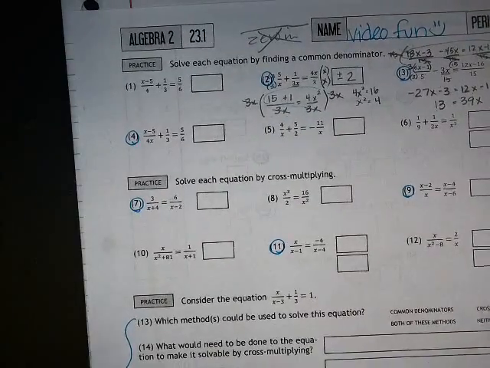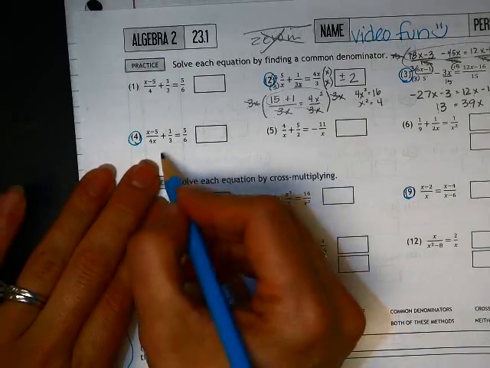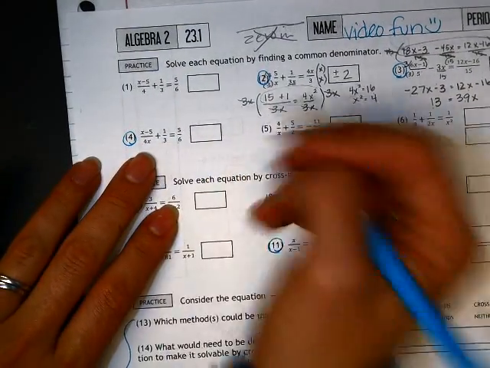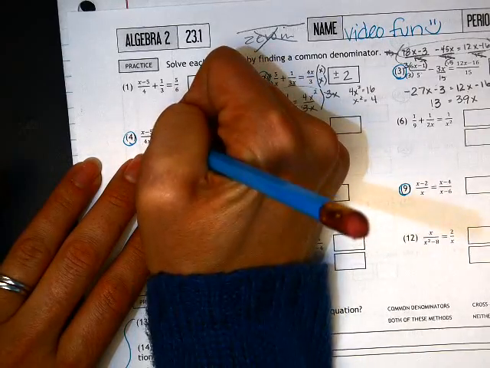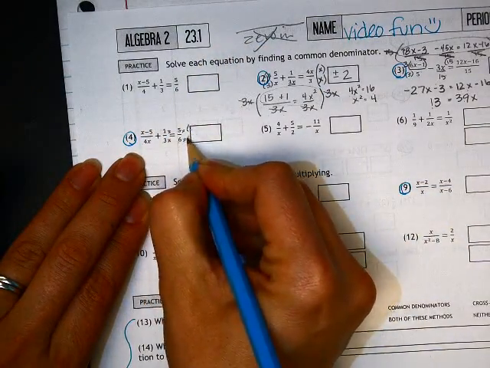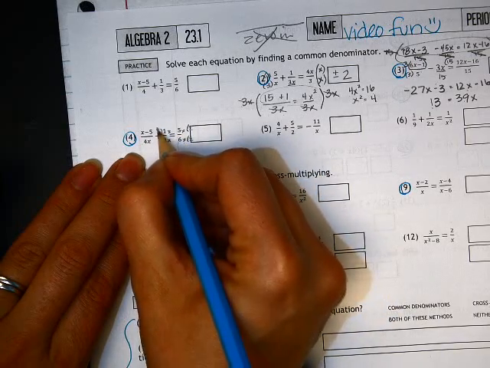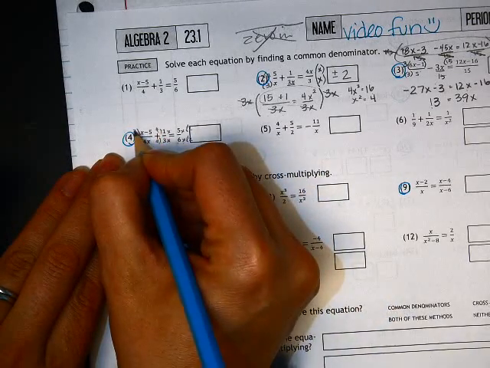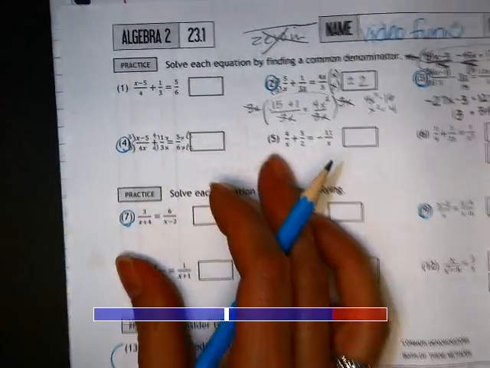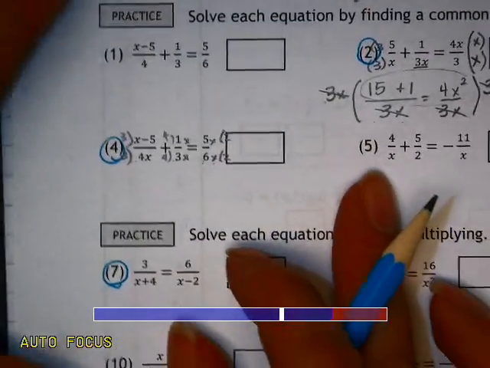Alright, let's try another one. This guy right here, we need to get a common denominator. So let's see, 12 would be the first number that they all go into. So they all need an x. And this needs to have a 2 to make a 12. This needs to have a 4 to make a 12. And this needs to have a 3 to make a 12. So let's make this a little bigger so you can see the really smallest print here.